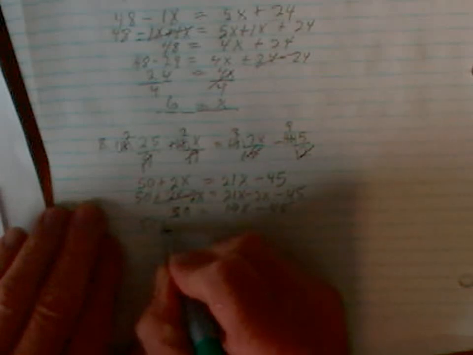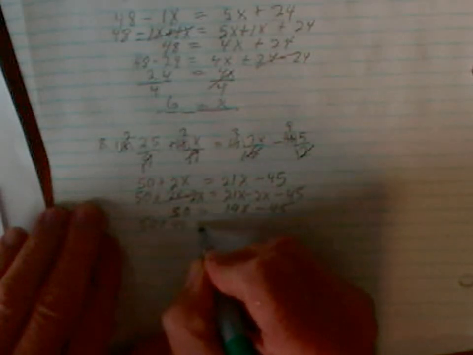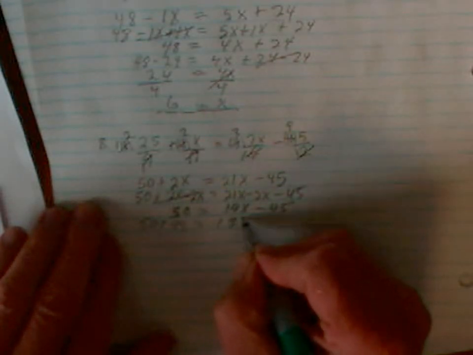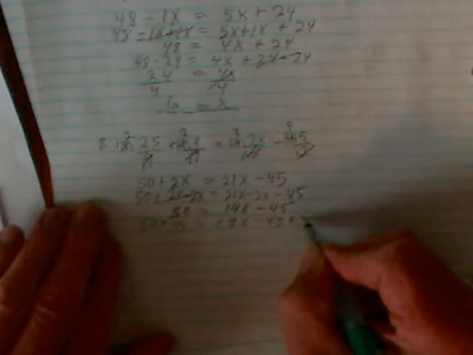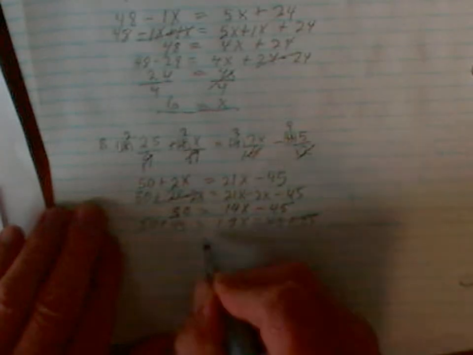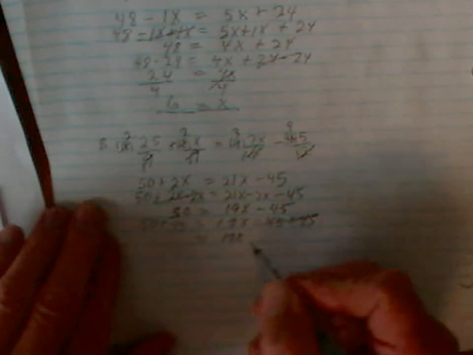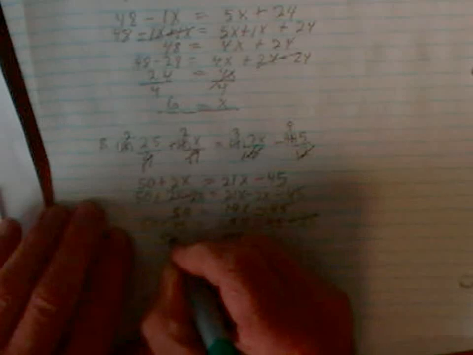So 50 plus 45 is equal to 19x minus 45 plus 45. 19x there, what's that going to be? 95.